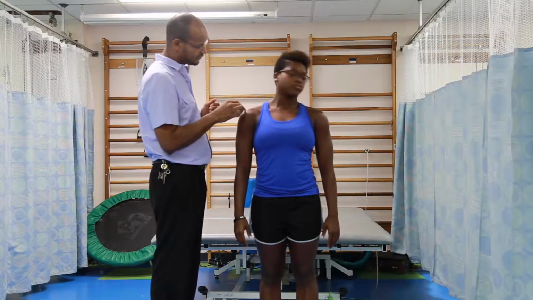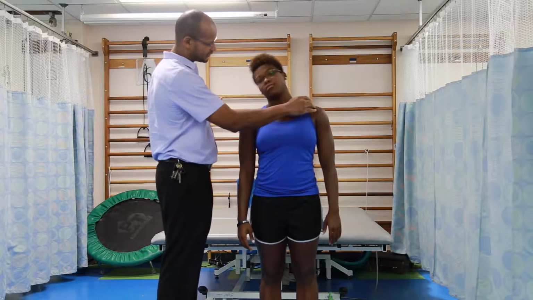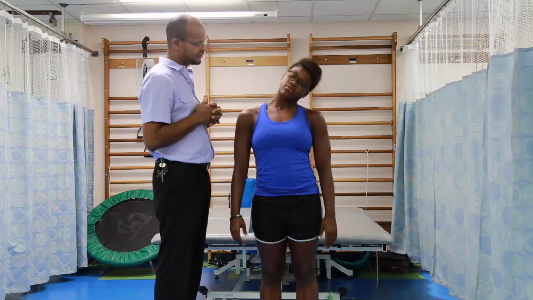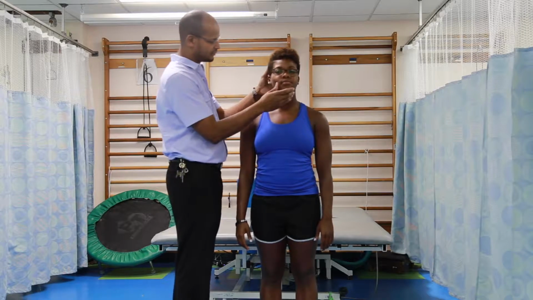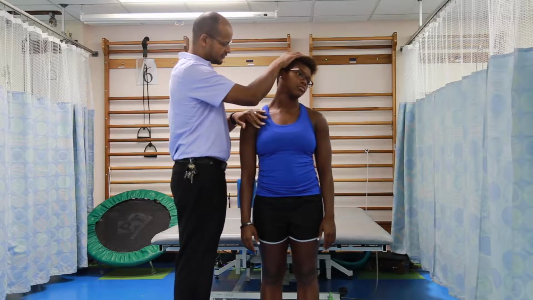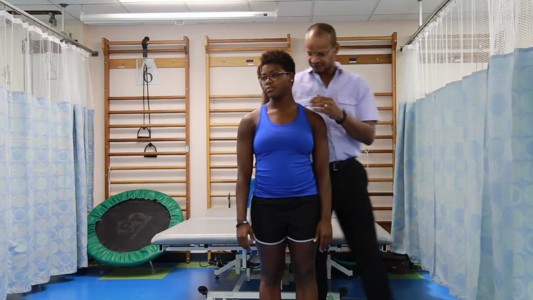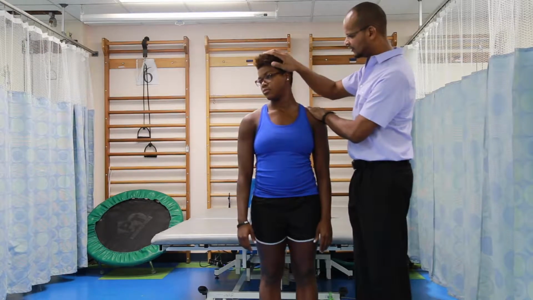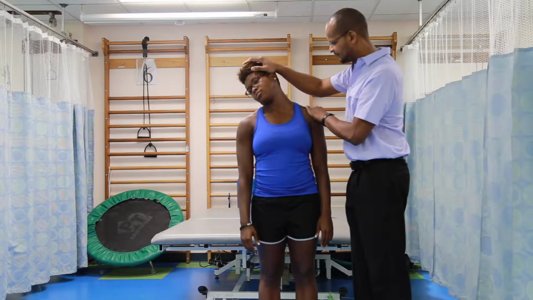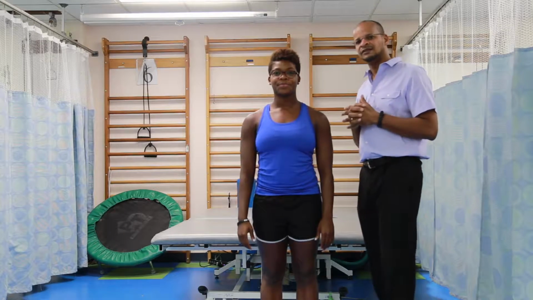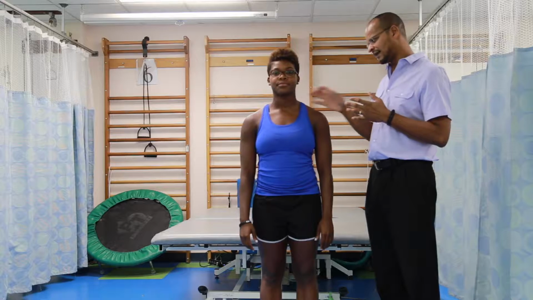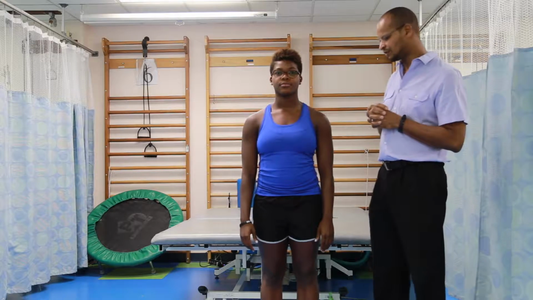Put the ears on the shoulder. And on the other side. Any pain with that? No. Okay, so I'm just going to do a little. Any pain? No. Okay, and the same on this side. So just turn the chin around. Pain? No. Okay, so from examining the neck, we'll move on to examining the shoulder.